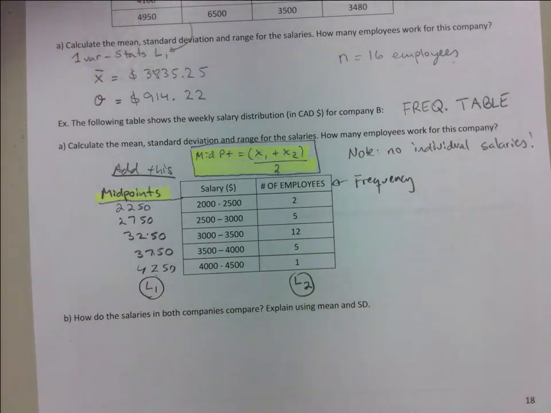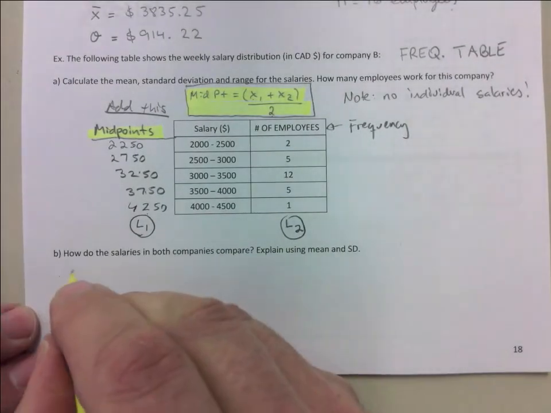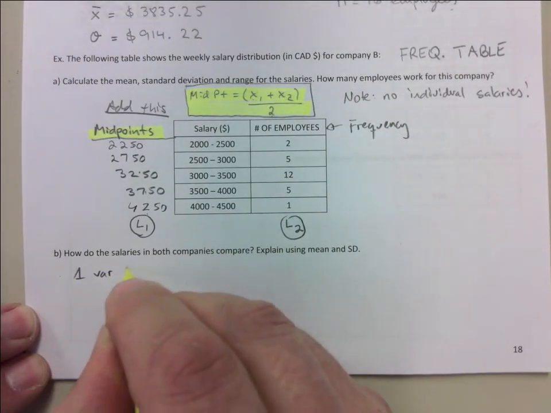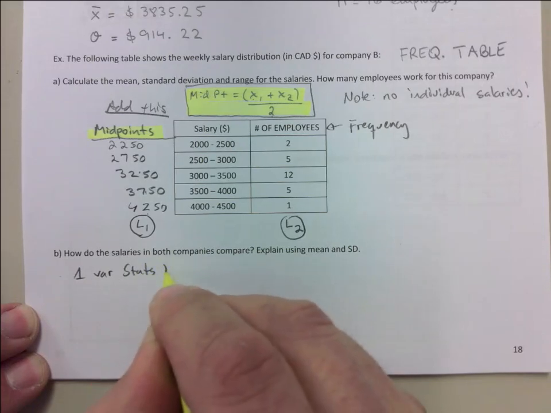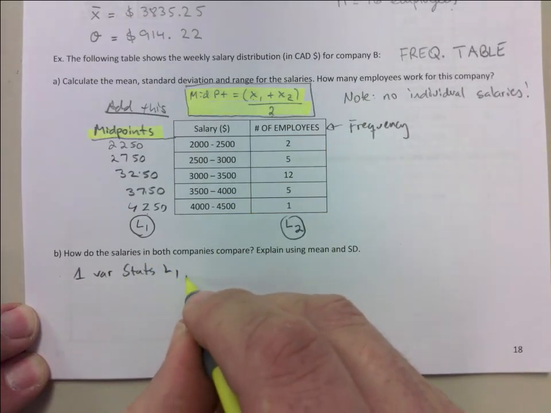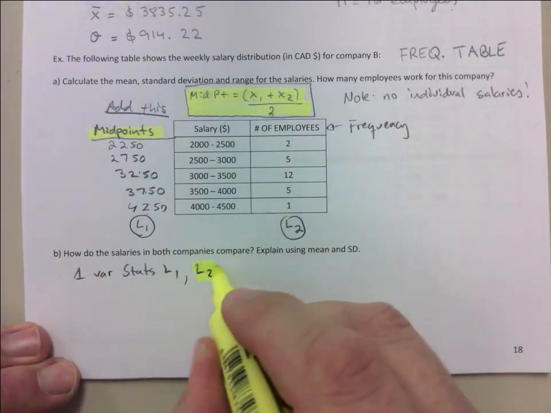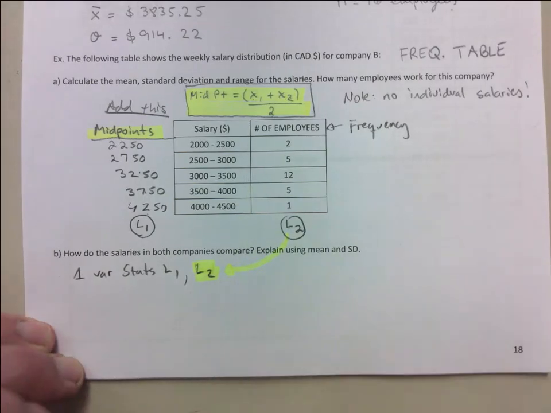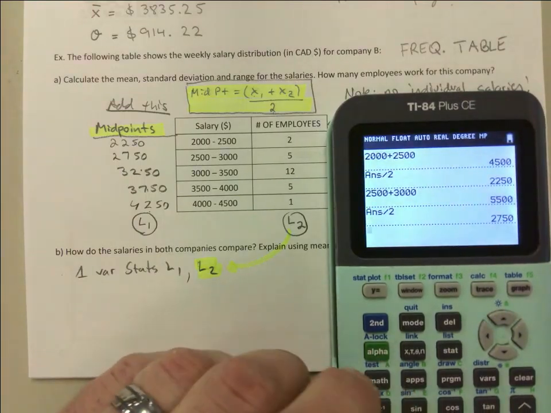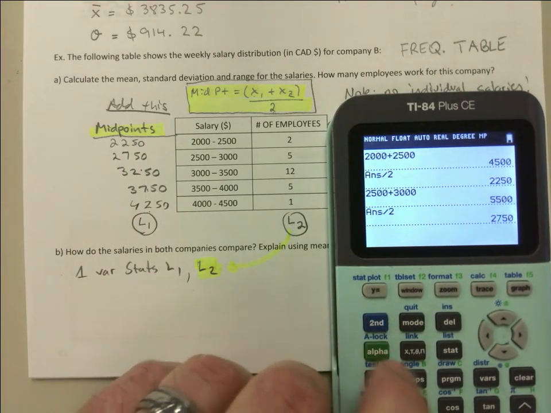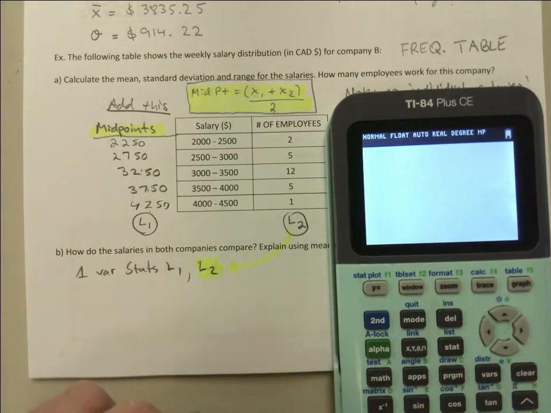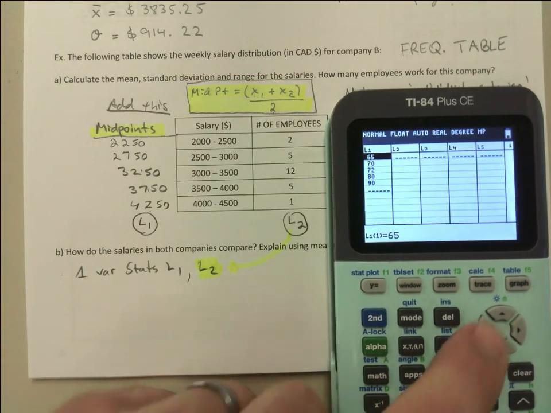So in this case, you can't just go one variable stats L1. You have to go L1 comma L2. Okay? You have to. That is important. So let's do that. I'm going to clear this. We're going to go stat edit.